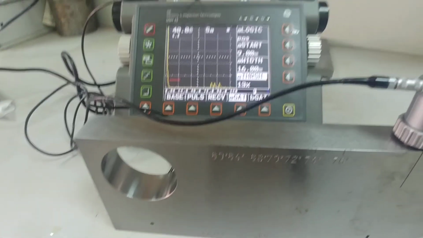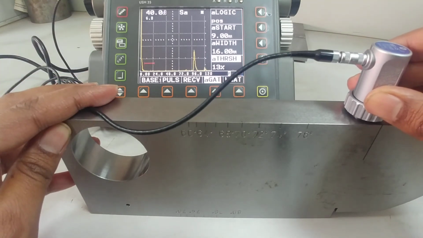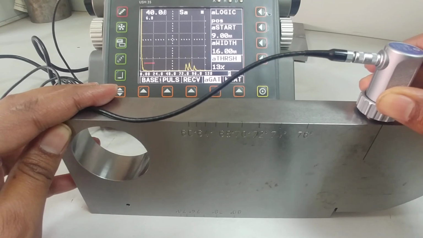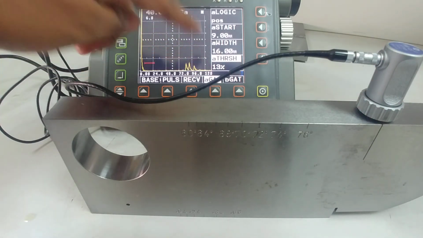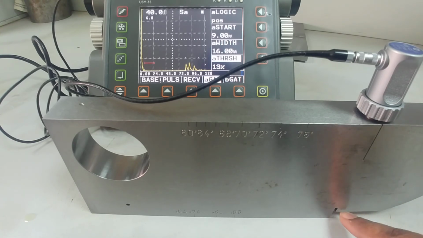Let me see. Okay, so you can see if I just move it, I can easily see these three peaks. That means the resolution of the equipment is also good. We can proceed for the testing. Now if the resolution is bad, you will see the three combined together to form one peak, but that's not happening. This probe is able to sense each of these thicknesses or lengths separately, and you see three peaks.